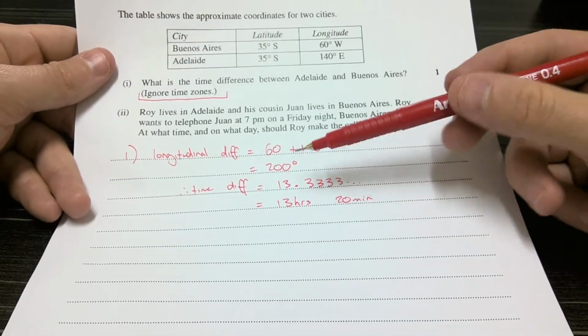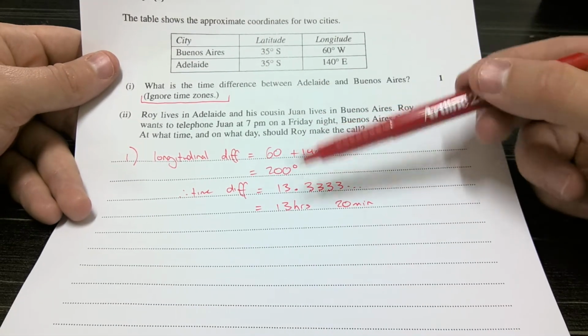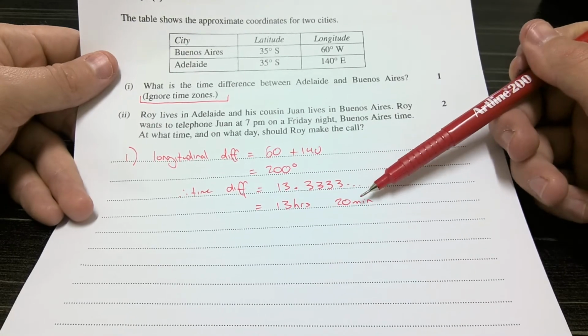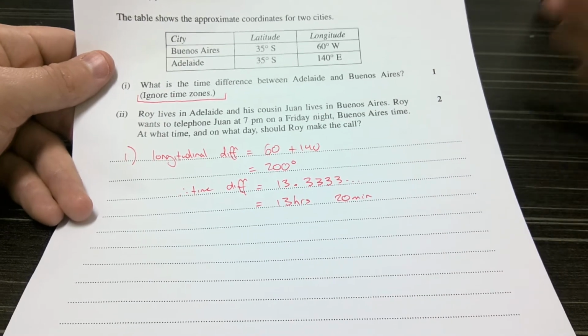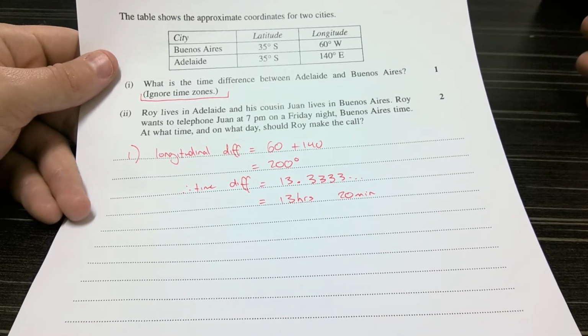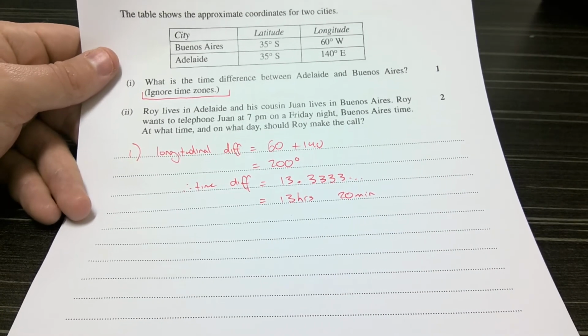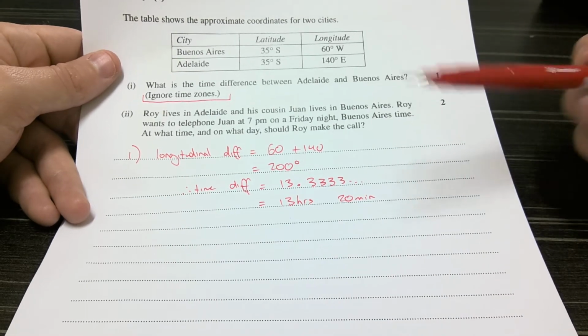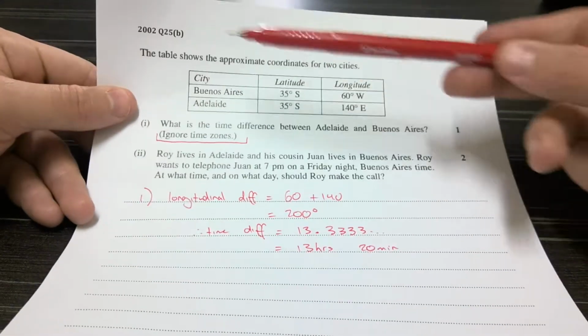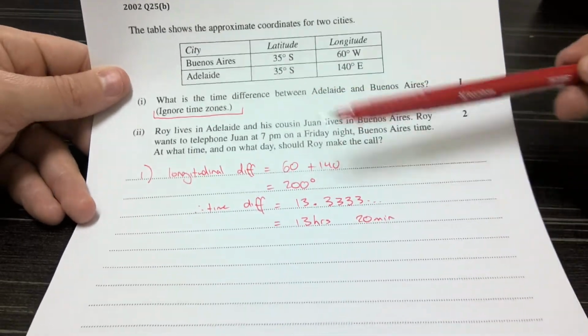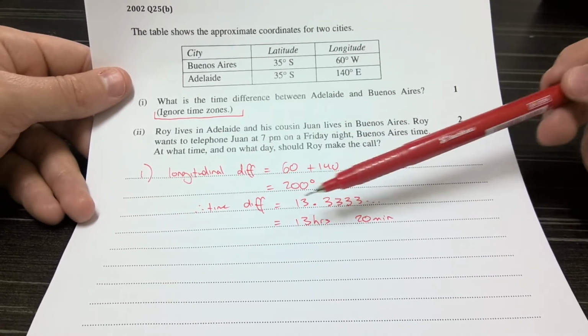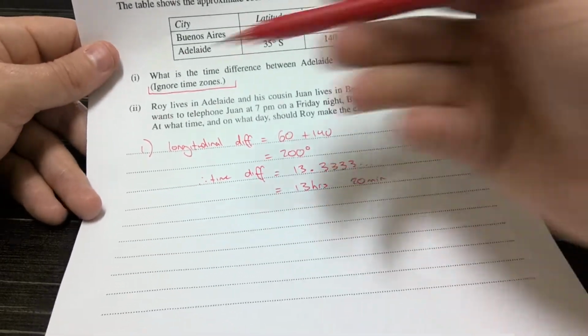So based on the longitude only, we'd say that this is 13 hours and 20 minutes, but in real life, it's probably just 13 hours or maybe 14 hours. It depends on the Greenwich Mean, the UTC boundaries. Not needing to go into too much of that. This is back in 2002, so it's a bit of a weird question, but what we're saying is based on the longitude, it's 13 hours and 20 minutes difference.